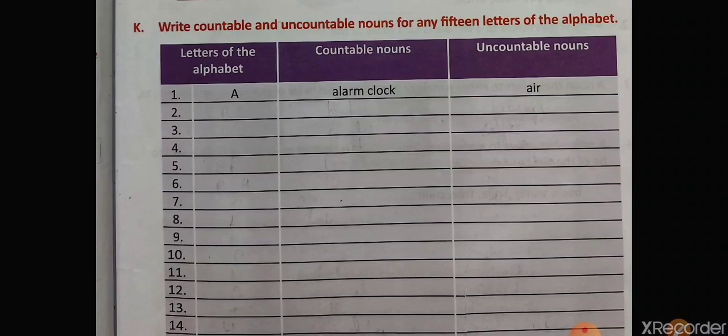Now before you do this as your homework, let me tell you what countable and uncountable nouns are. A countable noun is a thing that we can count. For example, alarm clock, fans, table, chair, bed, pencil, pen. But uncountable nouns are air, water, juice, milk. These are the things that we cannot count. So this will be your homework. With this, chapter number 6 is also over.